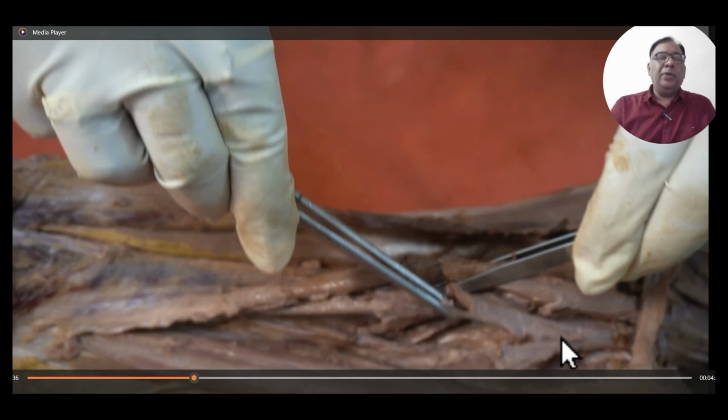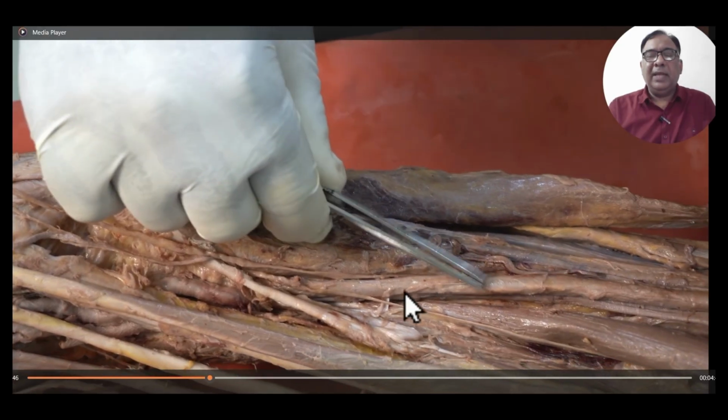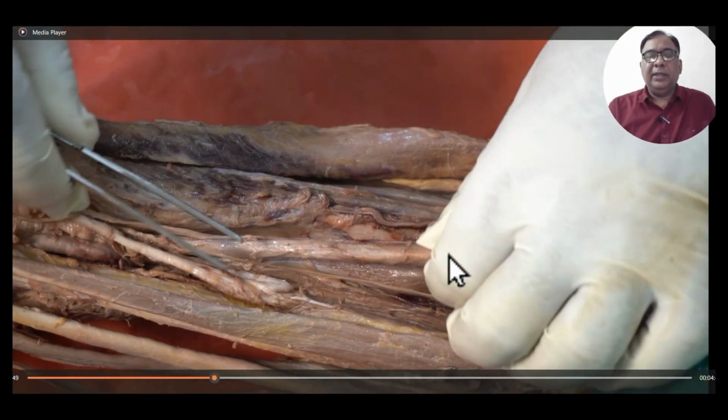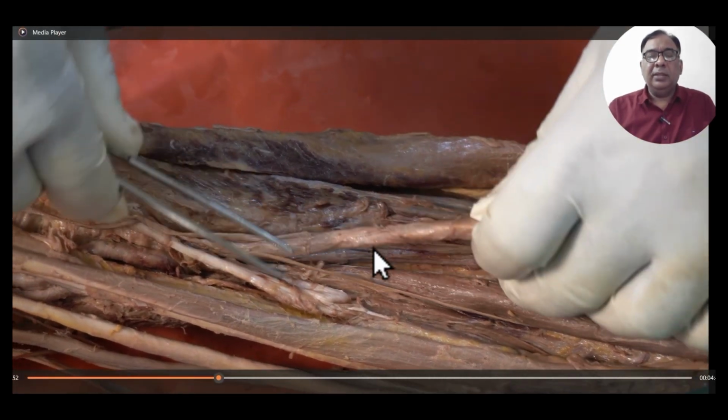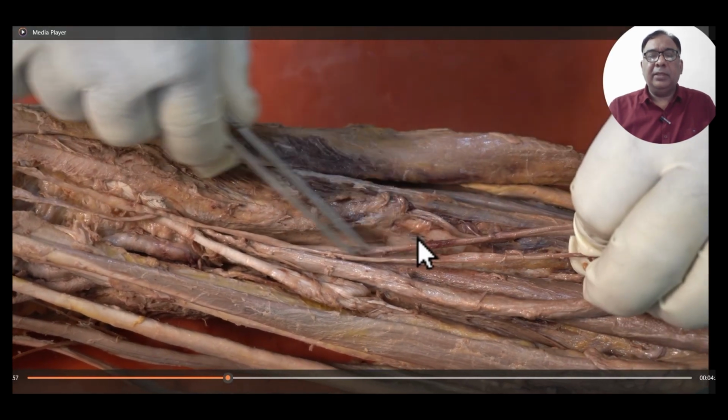In upper part of femoral triangle, femoral vein lies medial to femoral artery. At apex of femoral triangle, femoral vein lies posterior to femoral artery. In the adductor canal, femoral vein lies lateral to femoral artery. This is femoral artery and this is femoral vein. It lies lateral to femoral artery.